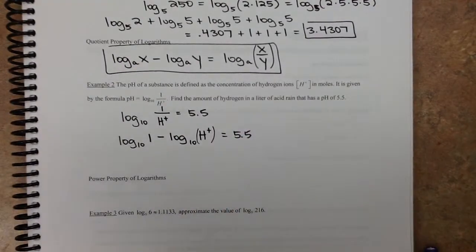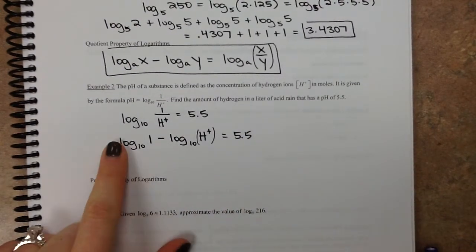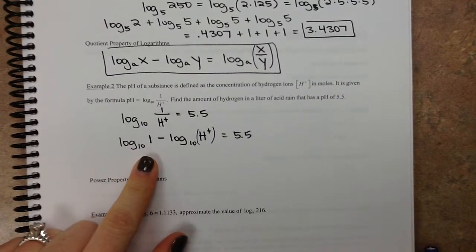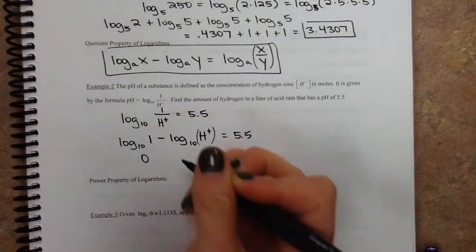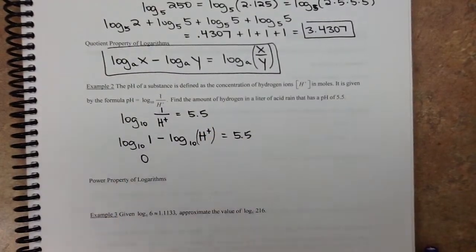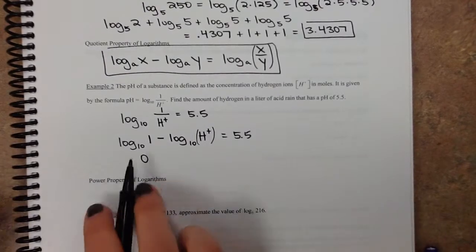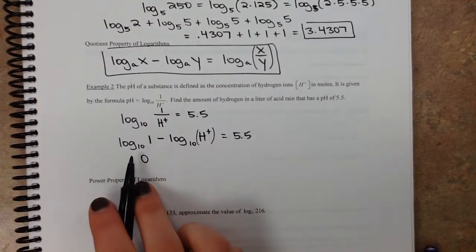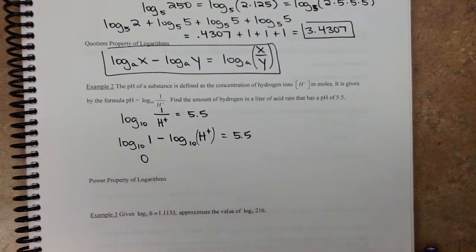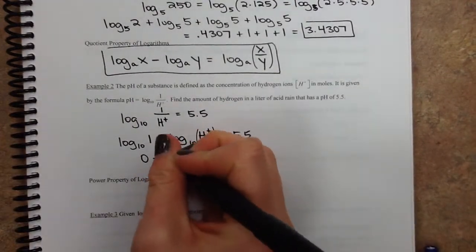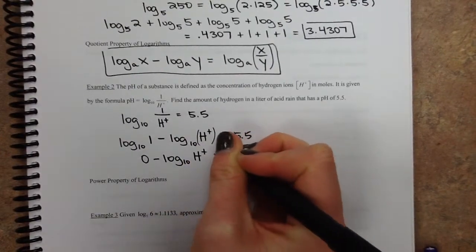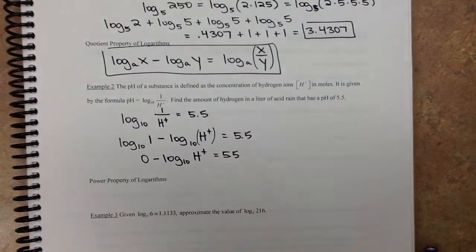So we can start to simplify some of these things, because this right here, log base 10 of 1, remember this is the exponent that I would put on 10 to give me an answer of 1. And that would be an exponent of 0. Anytime you see a 1 in here, you know the answer is just going to be 0, because anything raised to the 0 power gives you 1. This is telling me that 10 raised to the 0 power gives me an answer of 1. So I have 0 minus this log property right here equals 5.5.